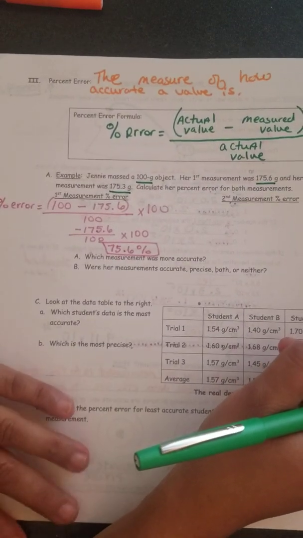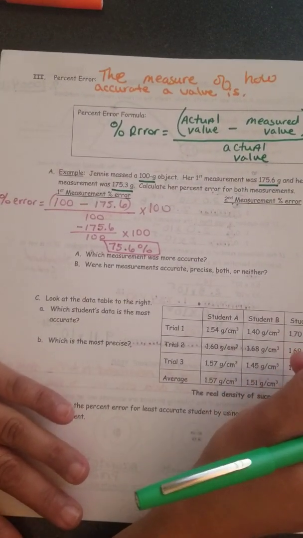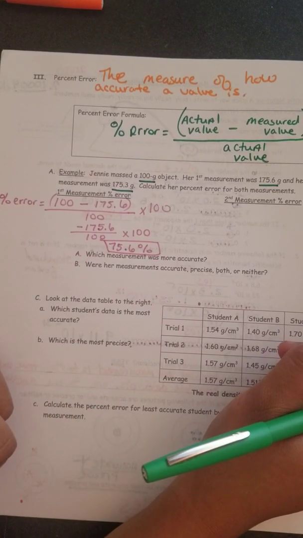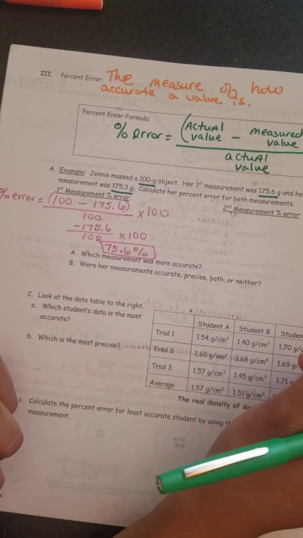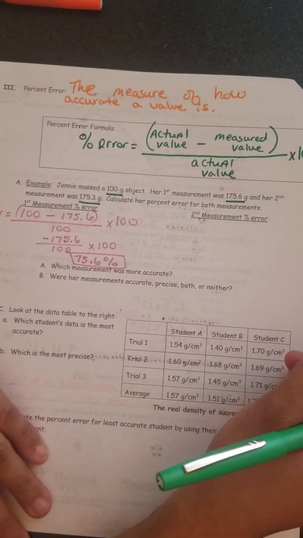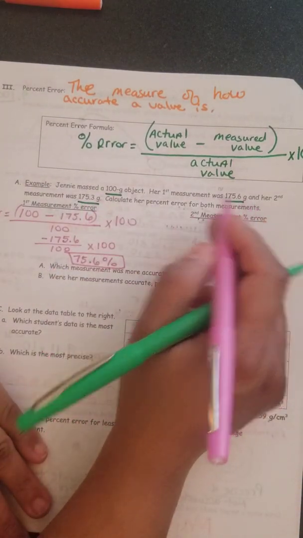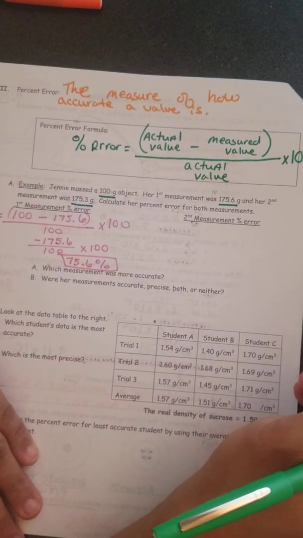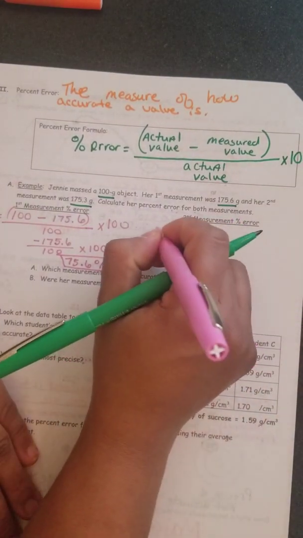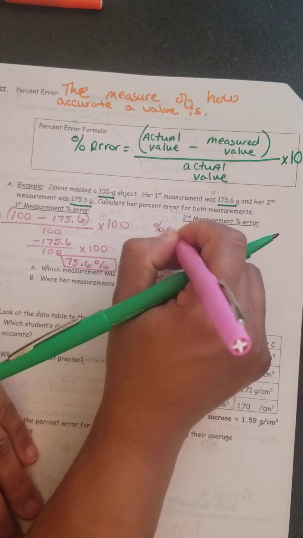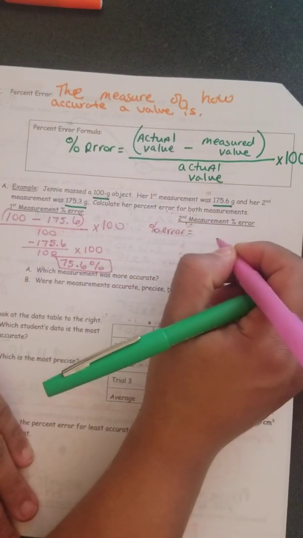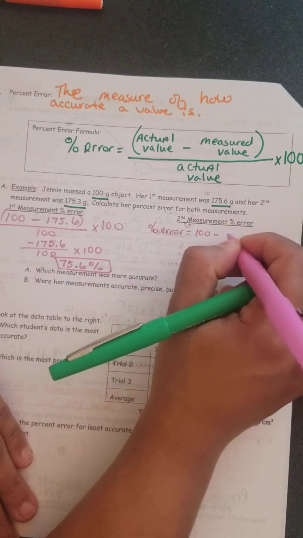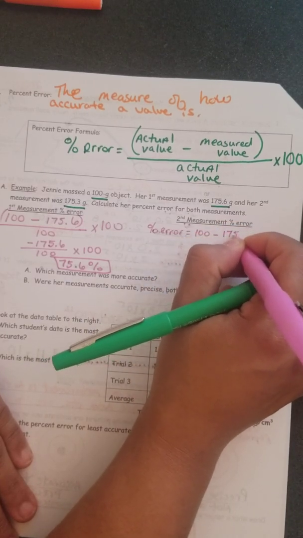Let's practice again. Now she measures the same object, that's 100 grams, because we know what it is, and she gets 175.3. Well, actually, that's pretty close to the other one. Not bad at all, but she's way off. Something's fishy here. Let's go ahead and find her percent error. Equals actual value of 100 minus the measured value of 175.3.